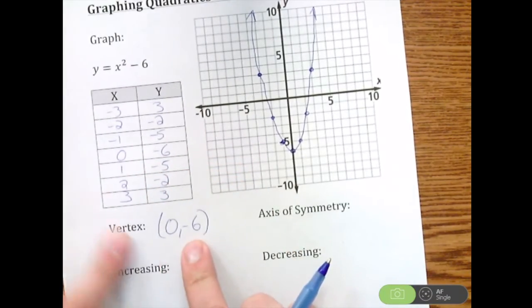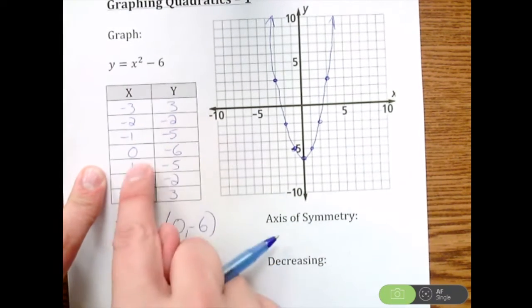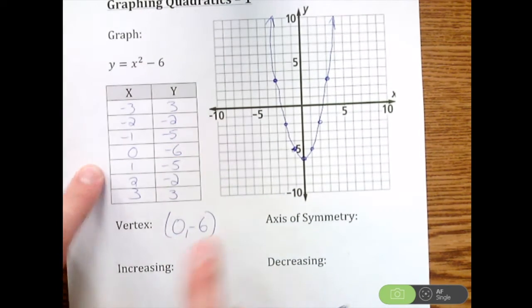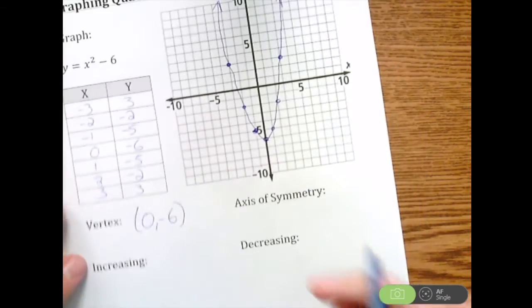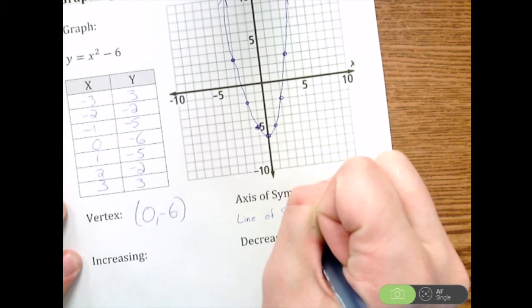The other way you could find the vertex is it's going to be the middle of this repetition there. So it's the middle of all the repeating numbers, (0, -6). Then we have this thing called the axis of symmetry. Another name for that could be your line of symmetry.